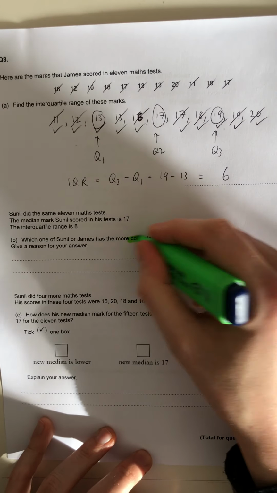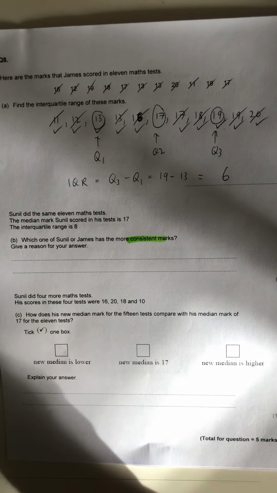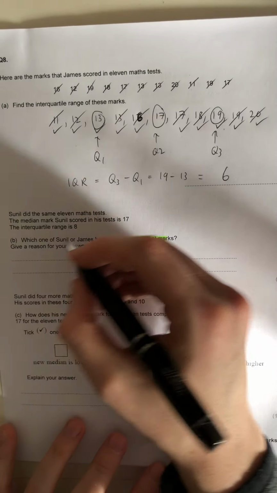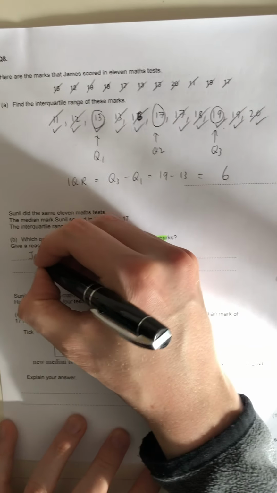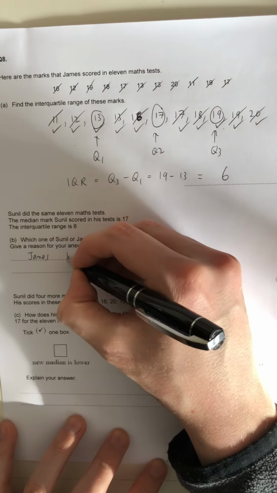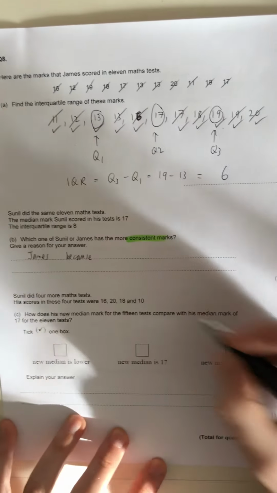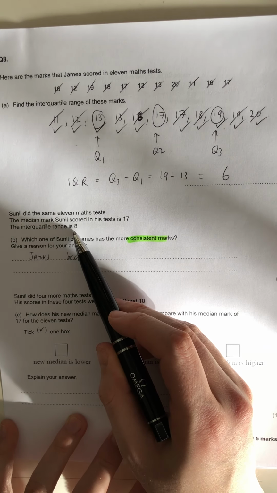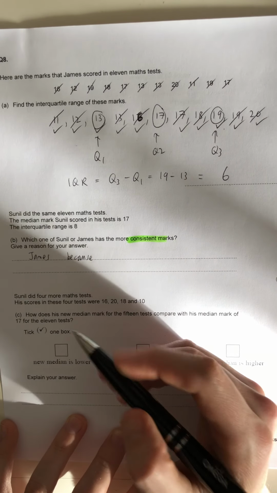So consistency means the marks are closer together, and for me, James would have the best consistency because James's interquartile range is 6, Sunil's interquartile range is 8, 6 is less than 8.